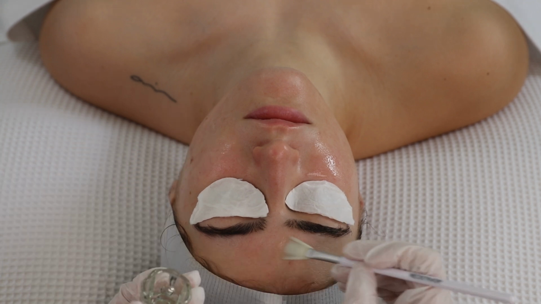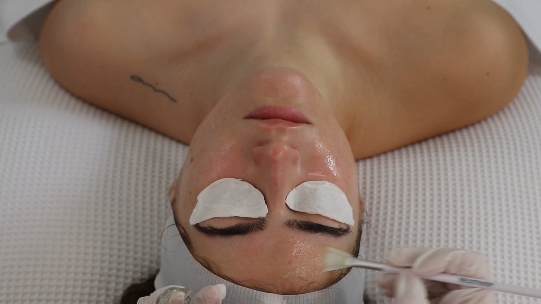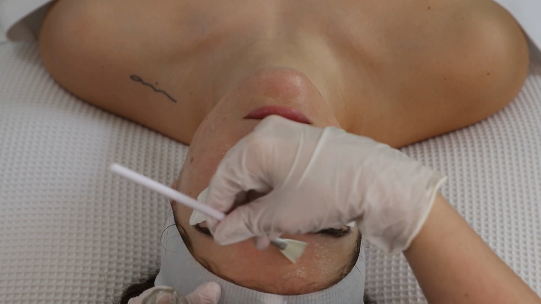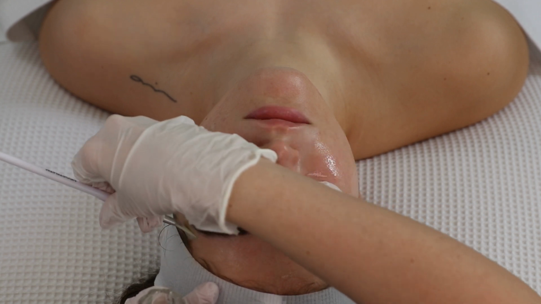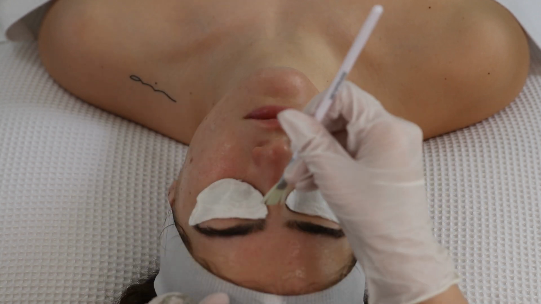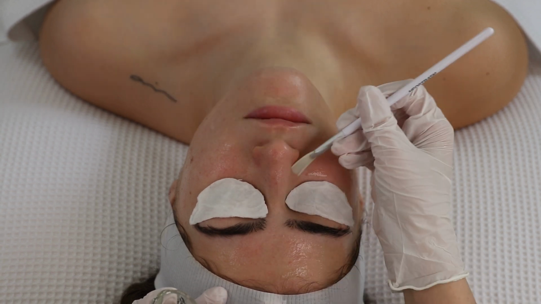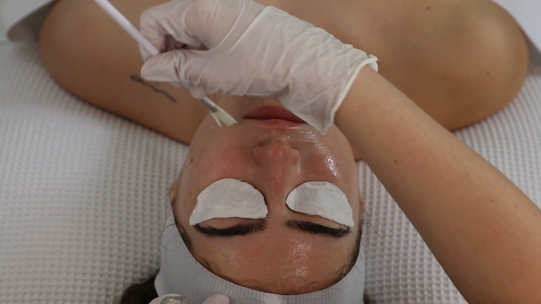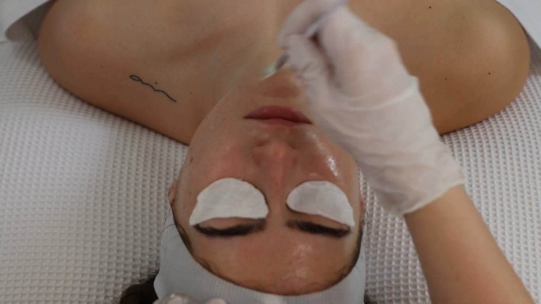Once the cheek is done, move on to the forehead, and you are going to start from the right side, moving the brush outwards, going towards the temples, and then exactly the same from the left side, moving left towards the temples. Finally, go over the nose, upper lip, and then chin area. Once the chemical peel is on, you can remove the cotton pads from the client's eyes.